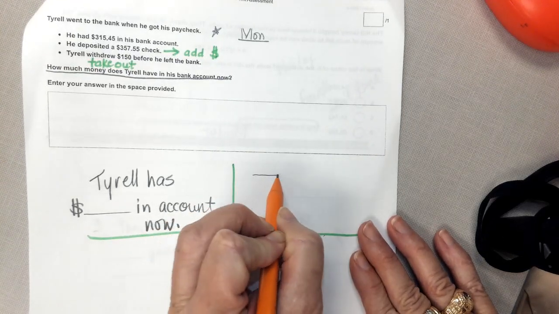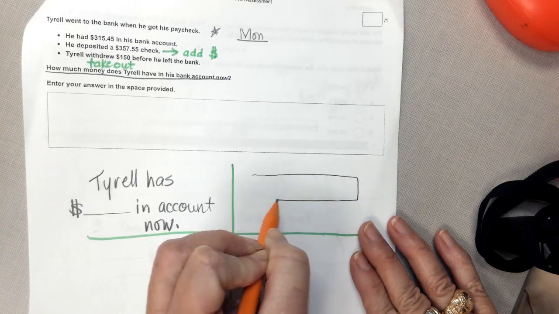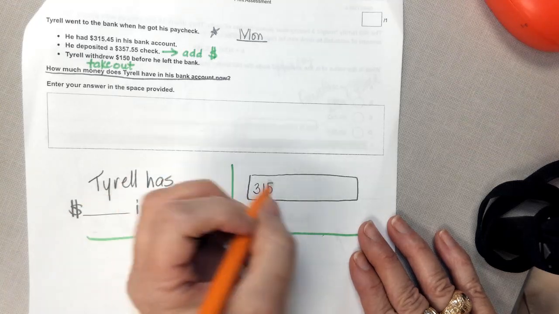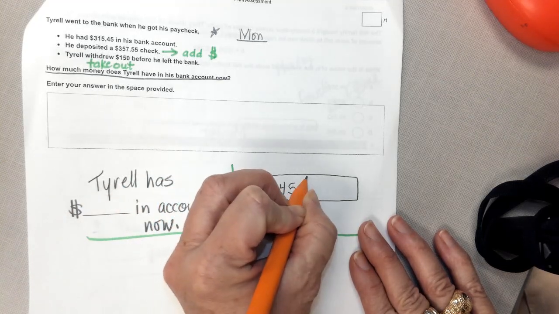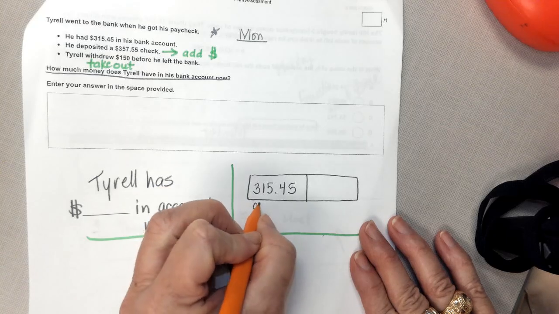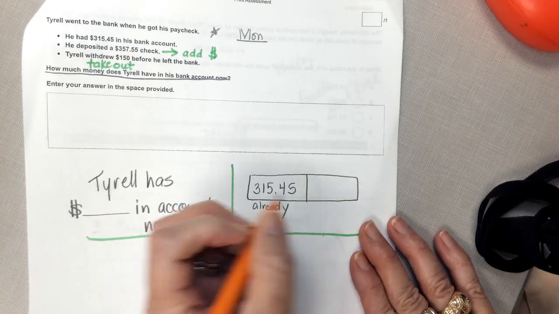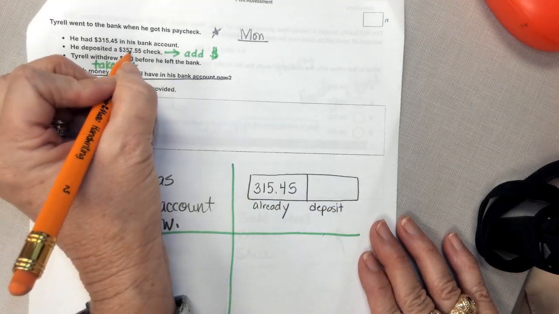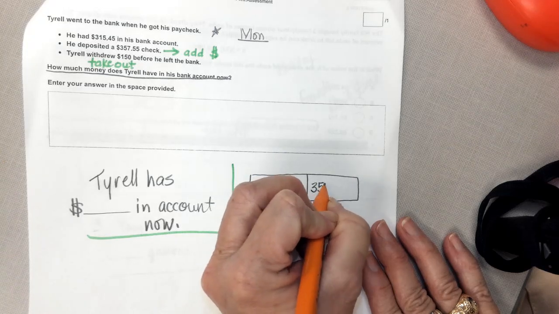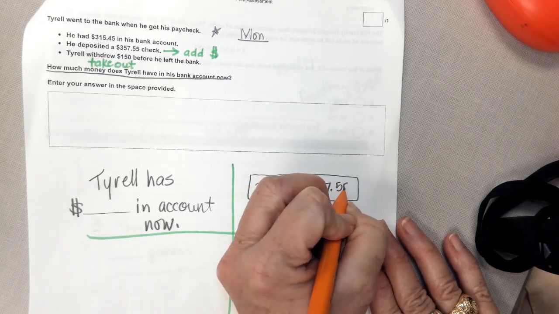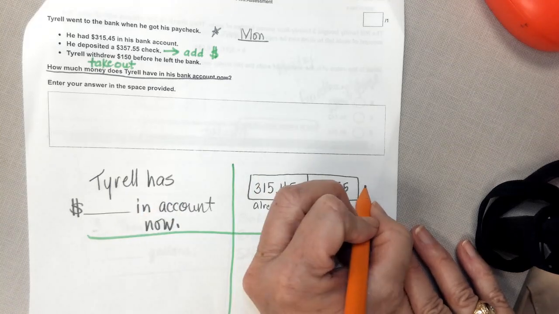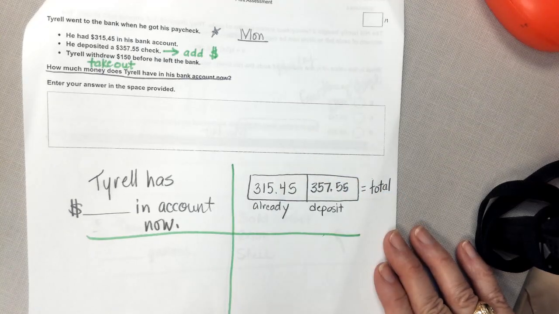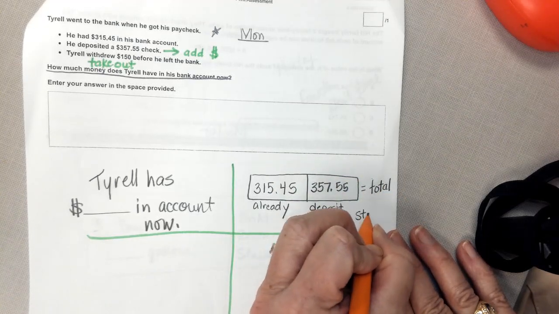So if I had this bank account, I have $315.45 already there. You deposit, so you add in this amount here. So we're adding $357.55. So the next thing we want to know, well, what is the total in the bank account? So that would be like step 1.